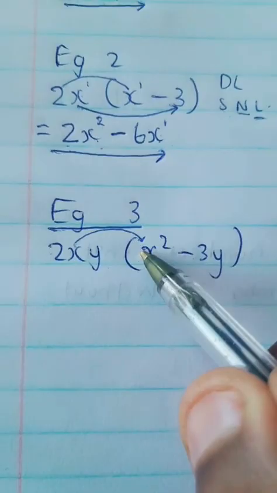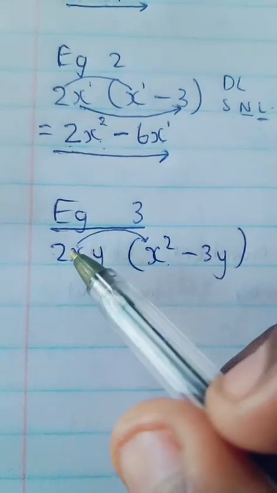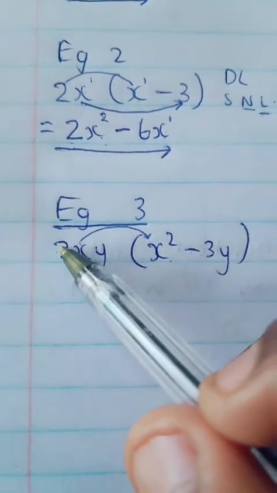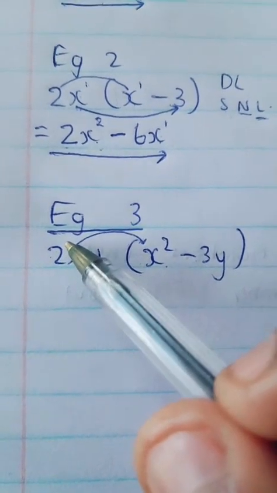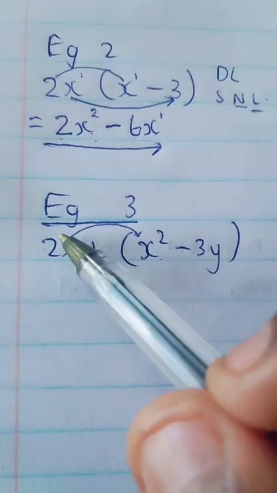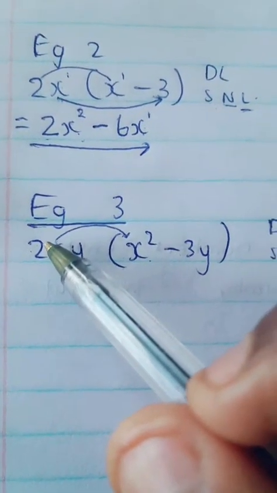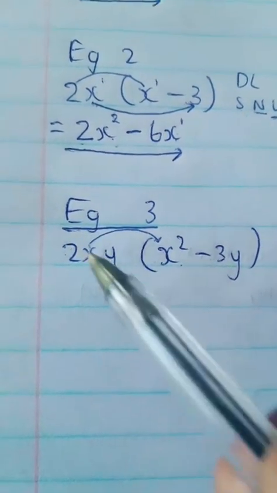This is grade 10, Miss Jackie. Term 1 next year. Products, revision of multiplication of monomial by a binomial. That's what we are doing at the moment. Week 2 of term 1, grade 10.